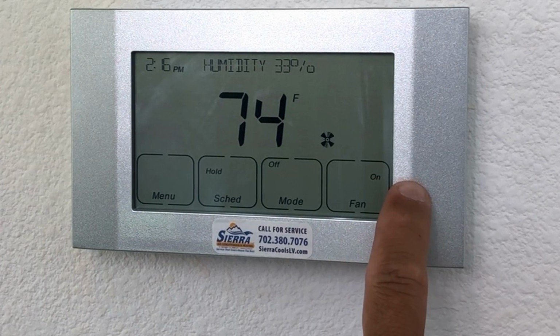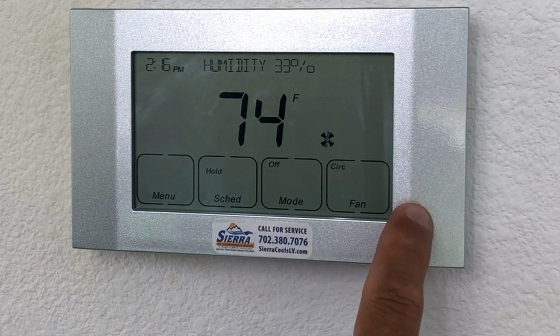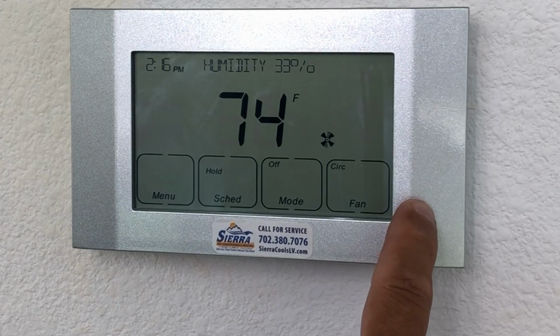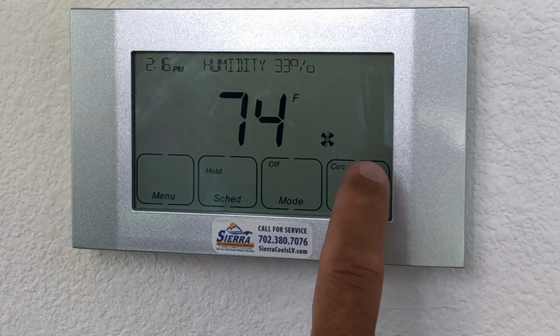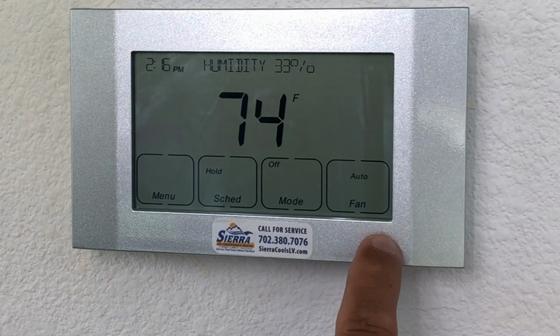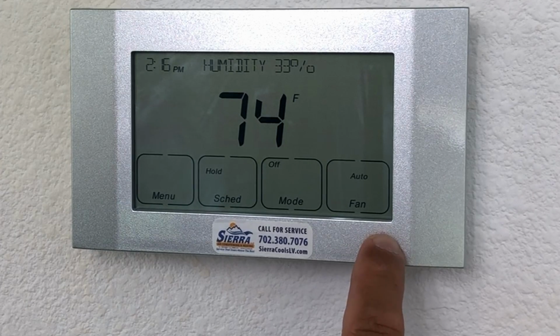You can have a fan on continuously, it will run all the time. Or you can also put it on circulate. It'll run on and off about 35%. And you can always set it back to automatic, which means the system will only turn on the fan when there's a call for cool or a call for heating.